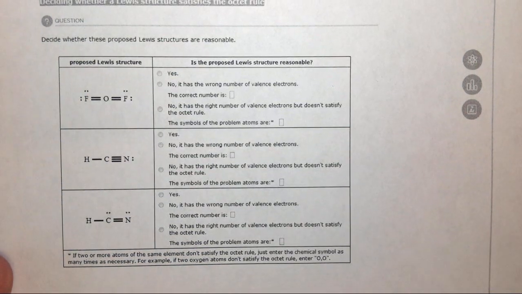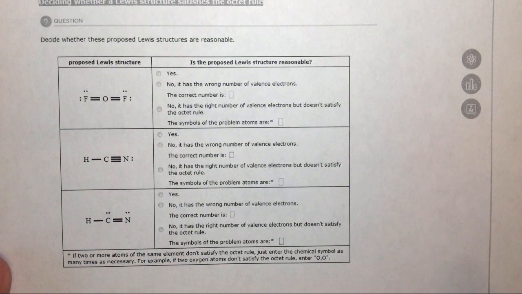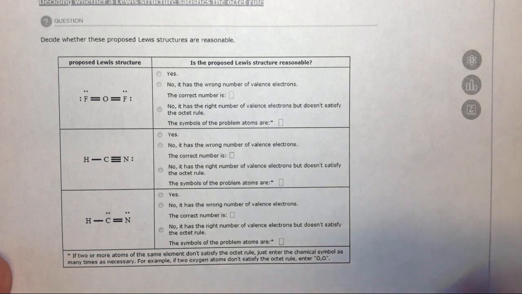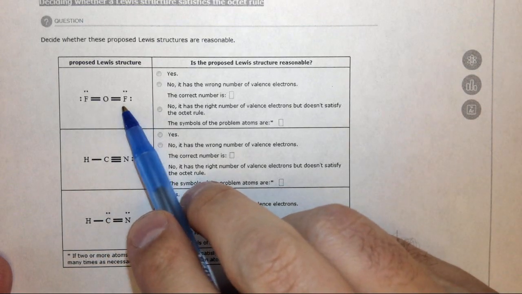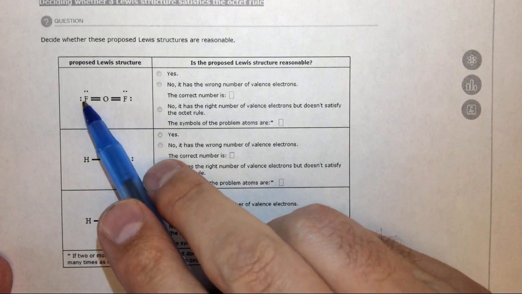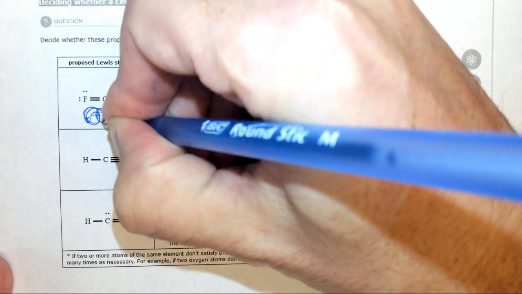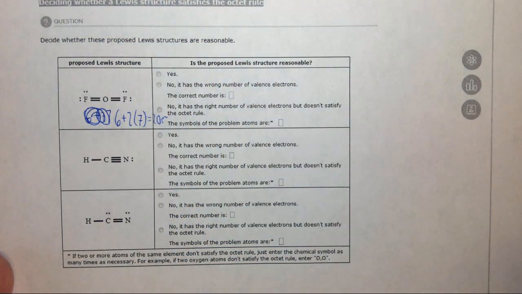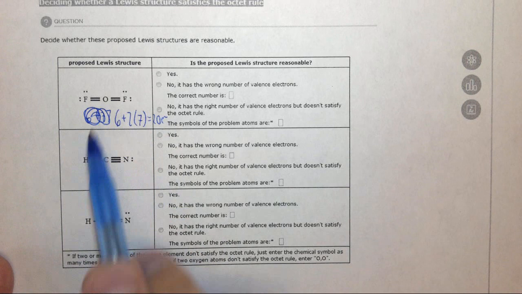In this question, we're asked if the proposed Lewis structure is reasonable, and one way we might consider this is the octet rule. But first, we need to make sure that there's the right number of valence electrons. So in this case, we have OF2. So this is an oxygen and 2 fluorines, which should have 6, because oxygen is in group 6A, plus 6 plus 2 times 7, or 20 electrons. So this should have a total of 20 electrons.